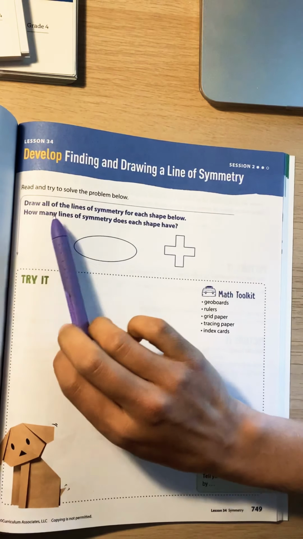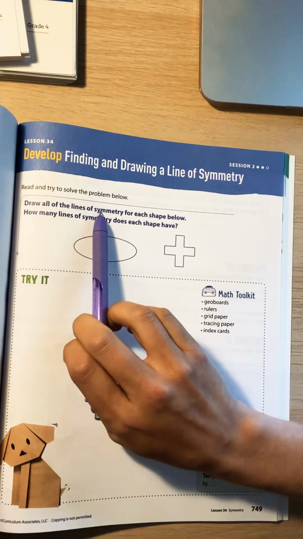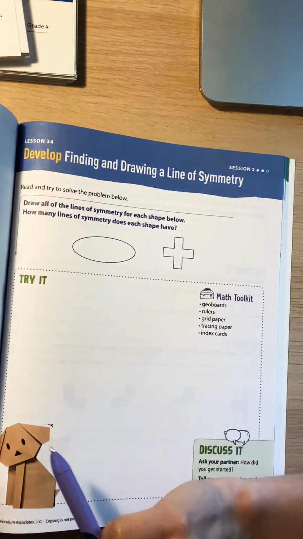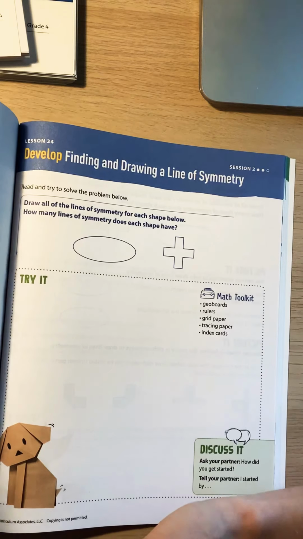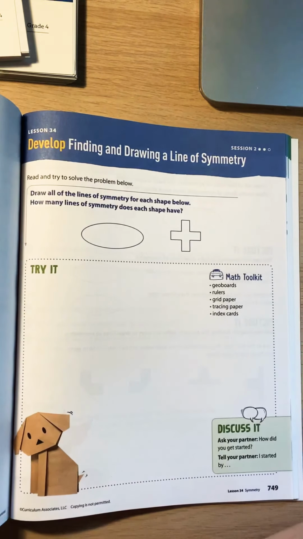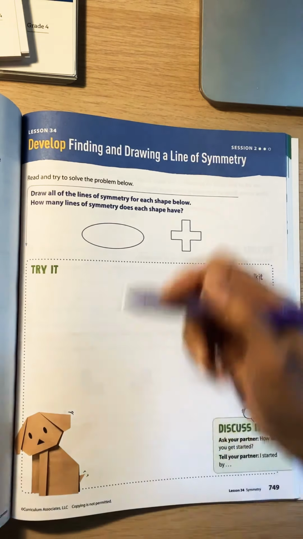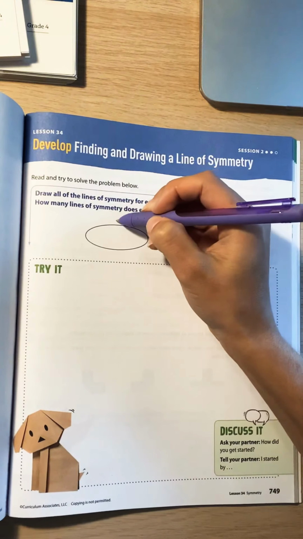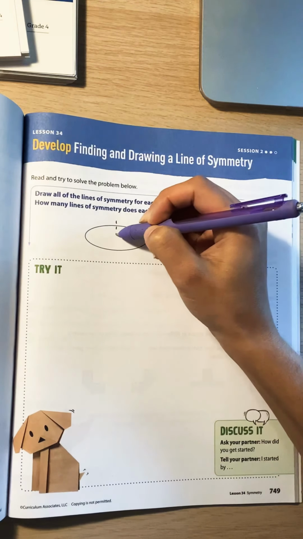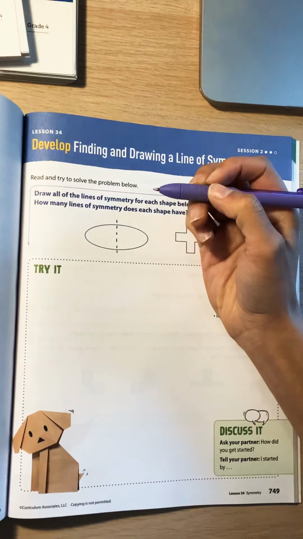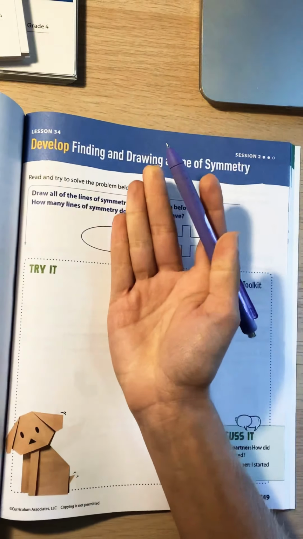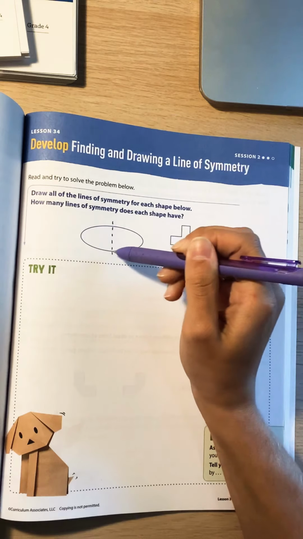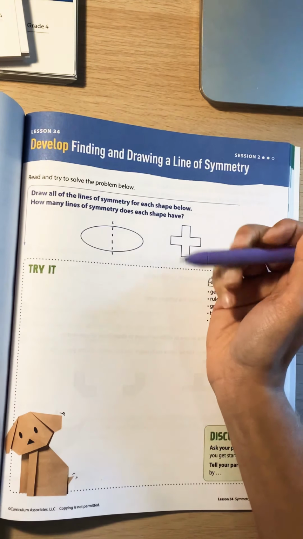So for our example problem up here, draw all the lines of symmetry for each shape below. How many lines of symmetry does each shape have? Okay, so if you want to try that on your own, you definitely can, and then check with me, but for the oval figure right here, one line of symmetry would be down the middle vertically like this, right? Because if you folded it on that line, this half would fit exactly over top of this half. They would match perfectly, okay?